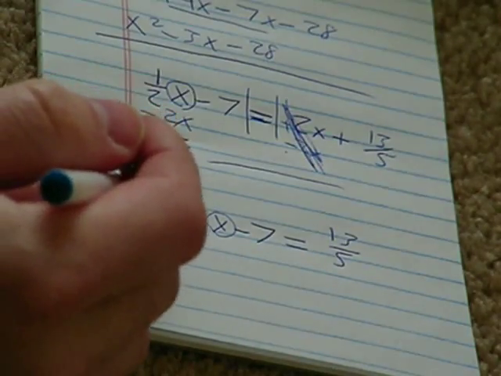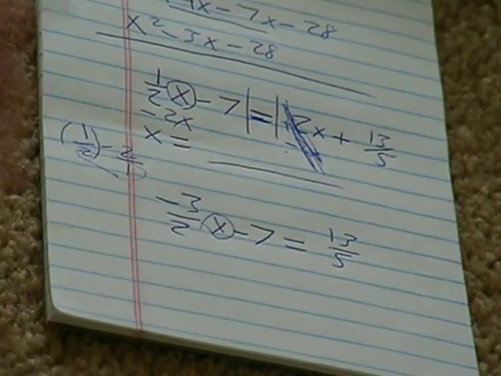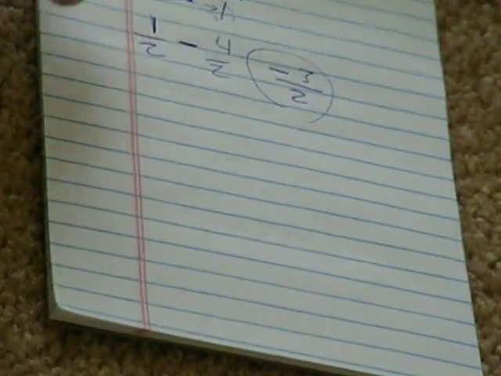The easiest way to explain which number to get rid of first is if you remember your order of operations. So let's do a mini lesson in order of operations.